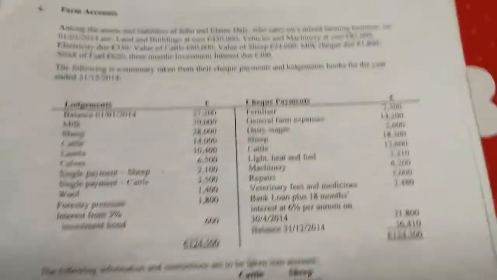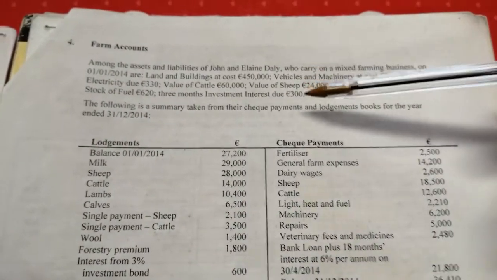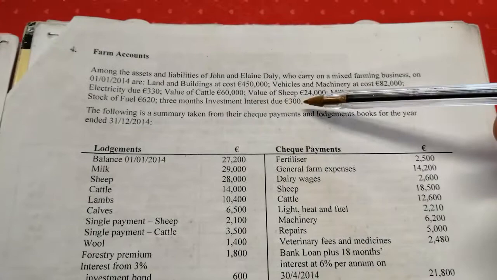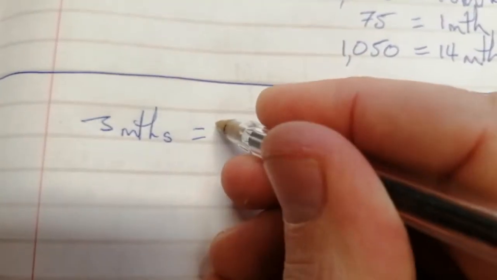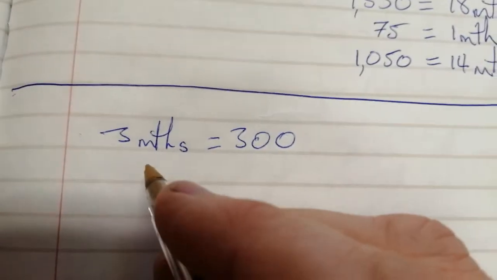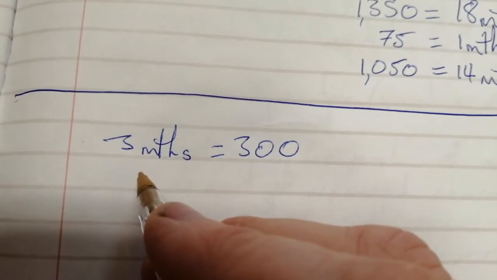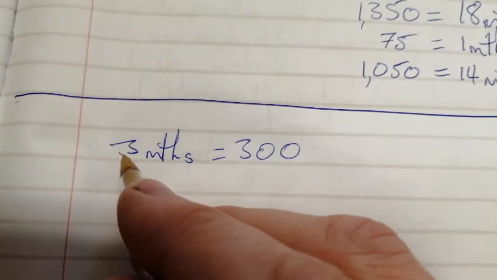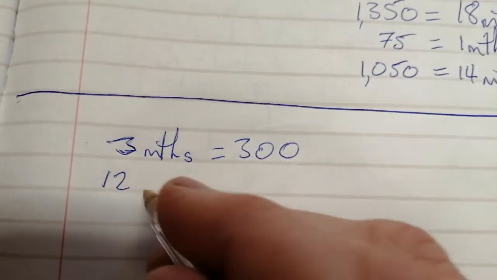Now the investments, the 40,000, I'm going to show you how you calculate those, but it's very similar to the last ones we did. So instead of using this figure, up here it says 3 months investment interest due 300. We use that fact. So if 3 months investment interest is 300, it said. Well, then if we want to work out what a year's investment interest is, 12 months, isn't it? And if I wanted to multiply this 3 by 4, it would give me 12.